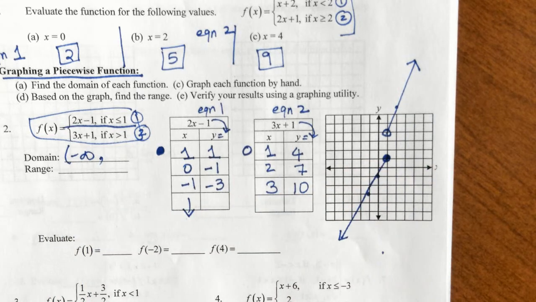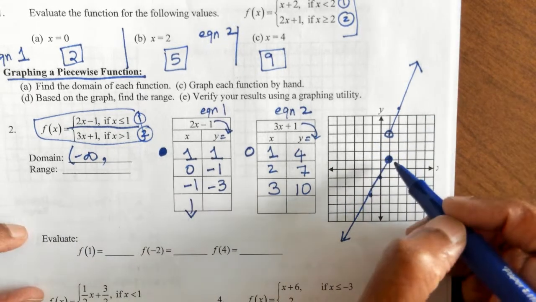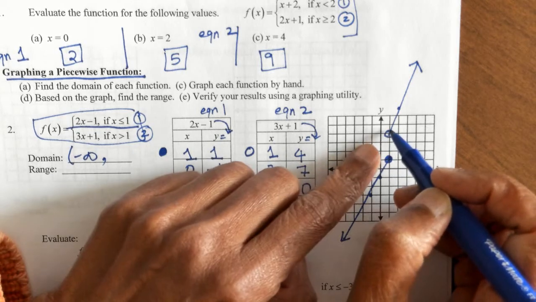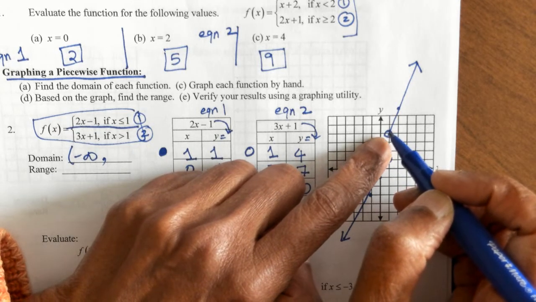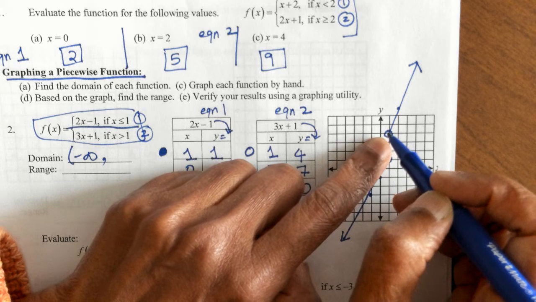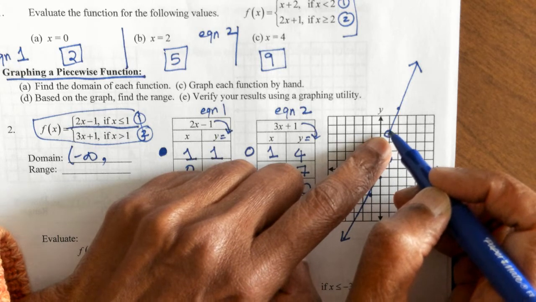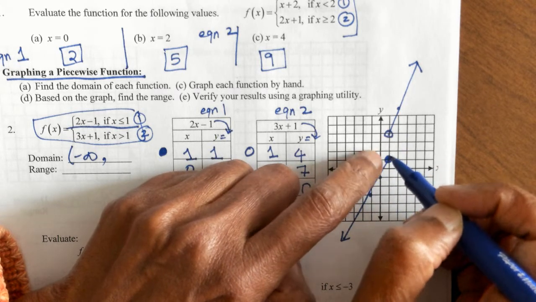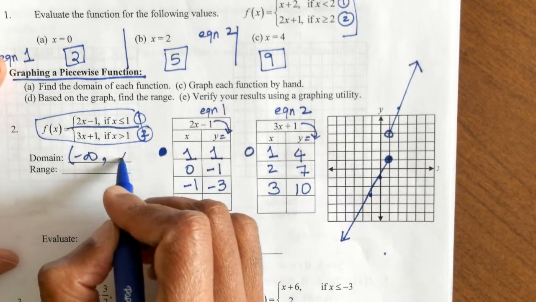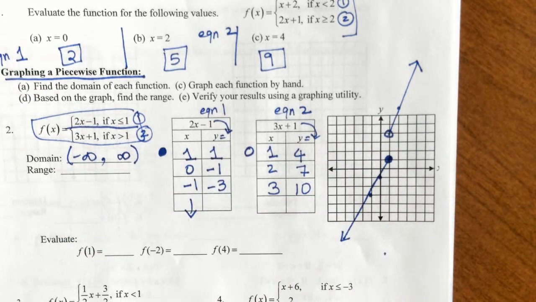There's actually no break in x. At x equals 1, the next equation starts right after 1. It starts at 1.0001. So there's no break in the x value itself. It goes, and this one picks up. That means it goes up to positive infinity. Can everybody see how there is no break on the x-axis? Because one equation stops and the second one picks up right away.